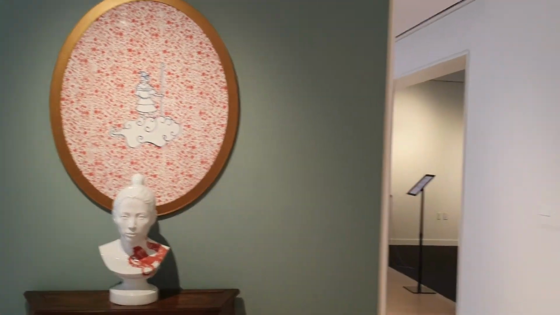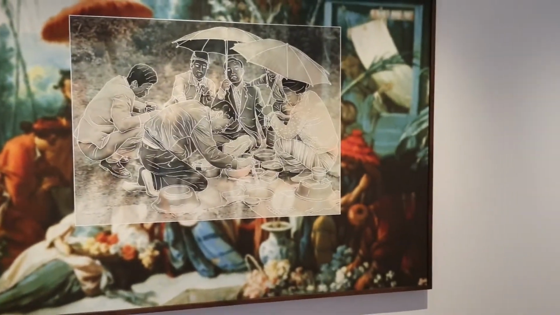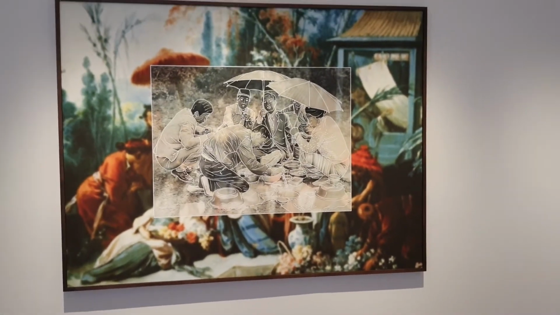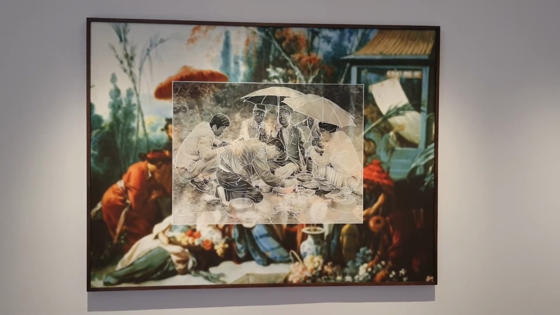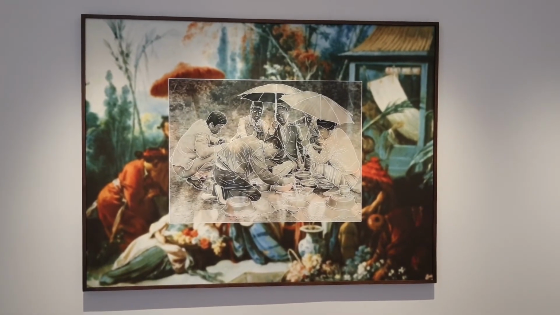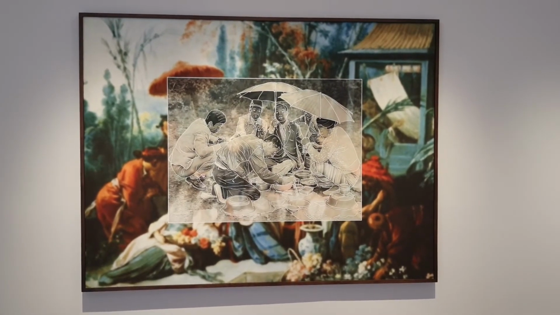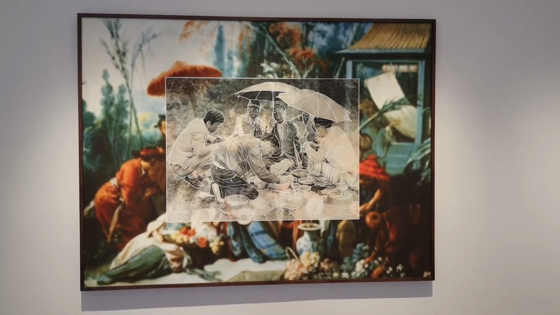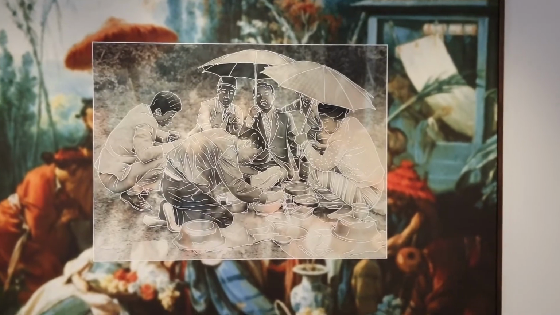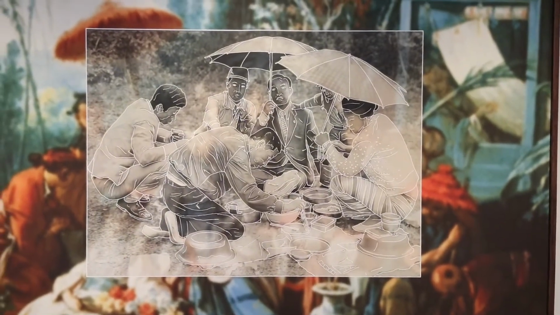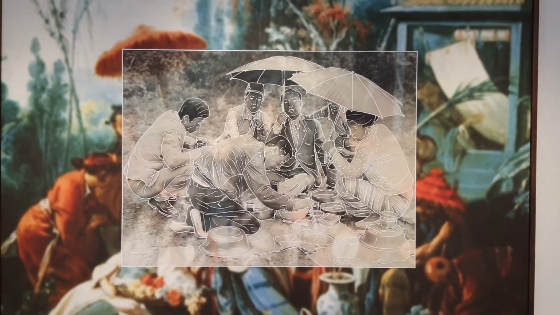And lastly, the painted photo image. In the background is the painting by Jean-François Boucher, which I mentioned earlier, and I have juxtaposed a picnic scene from the 60s of my father and his friends. You can hear a little more about these details from the audio guide if you're interested.